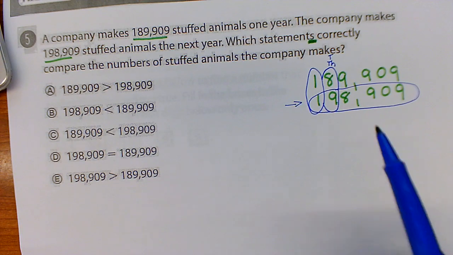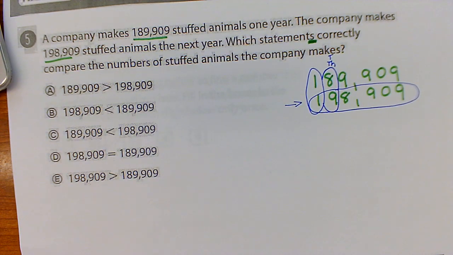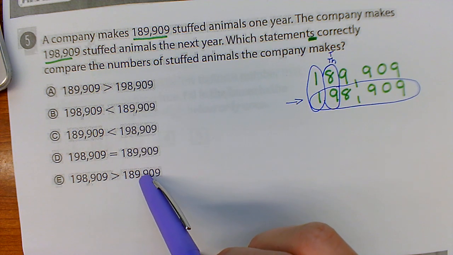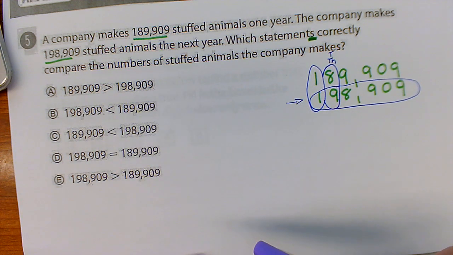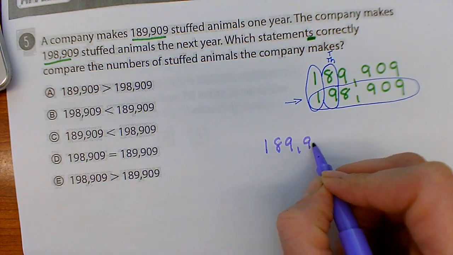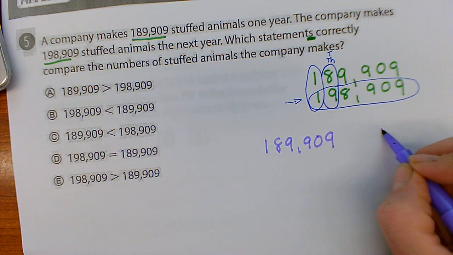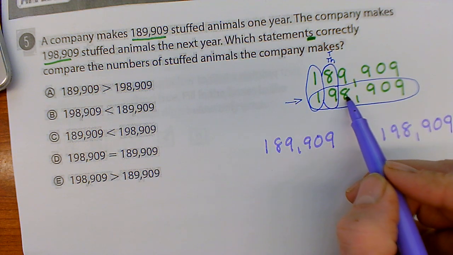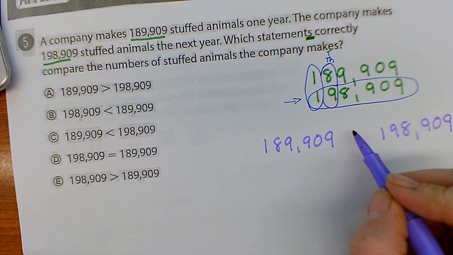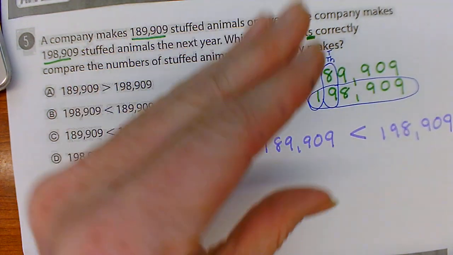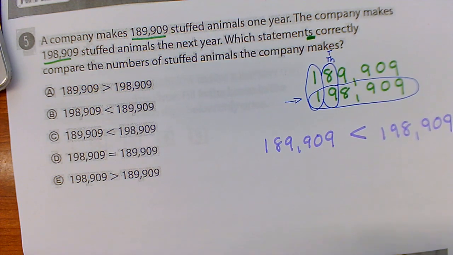Now, I'm not just going to stop right there and start looking at that, because that opens me up to making a silly mistake, my friends. Please, please, please be careful. So what I am going to do, though, is because these are pretty much all comparing them. Oh, no, some of them are a little different. So I'm going to go ahead and write this. So I'm going to write that number first, 189,909, and I have to compare that to 198,909. Remember, 198,909 was the bigger number, so the alligator eats the bigger number, and we've done that a bunch of times. He's going to chomp that. Oop, I can't even do it on the camera. My hand just comes out too big.